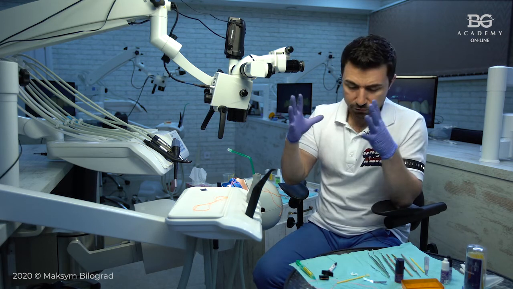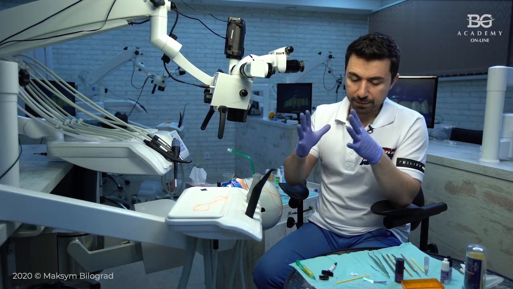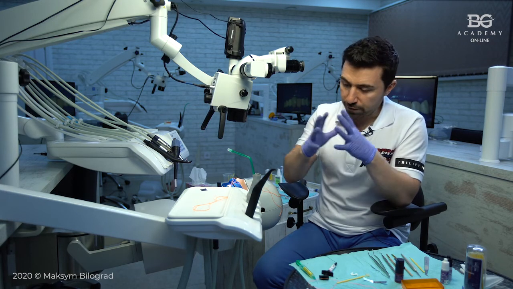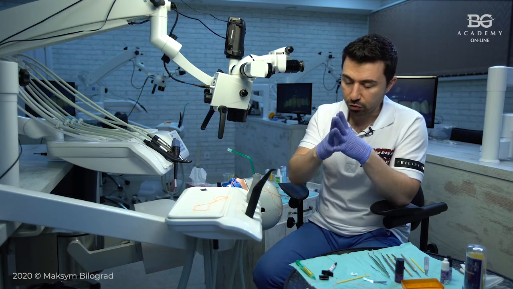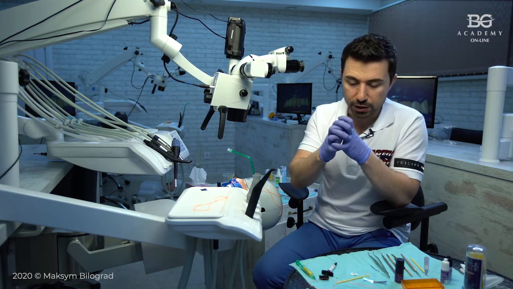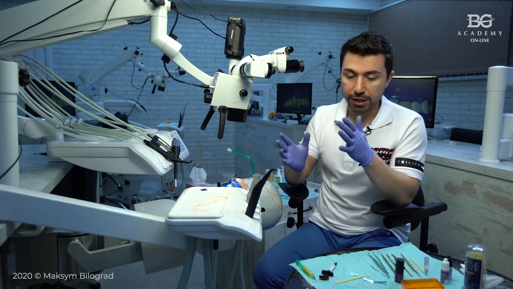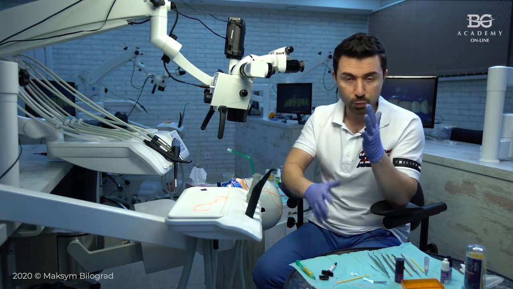The shrinkage is a three-dimensional, internal shrinkage, and the direction is towards the adhesive surface. In our case, we have two adhesive surfaces. We have tooth and we have ceramic.